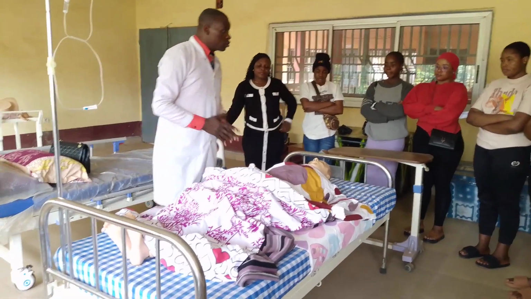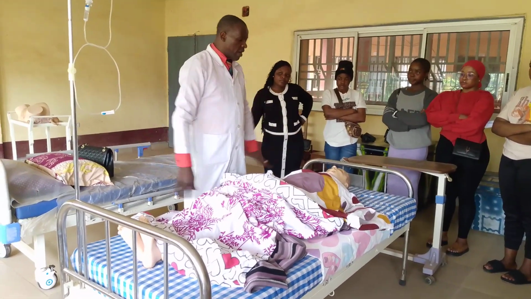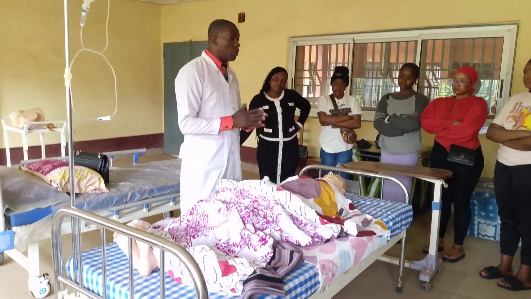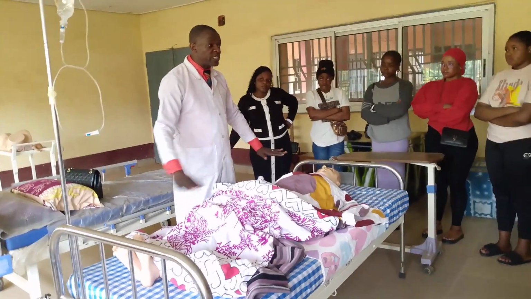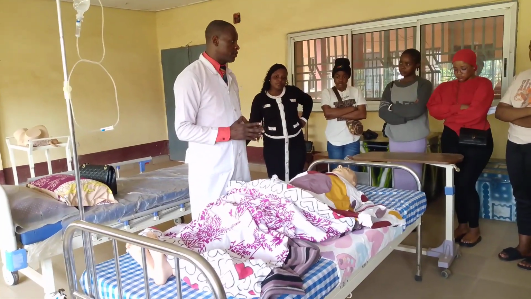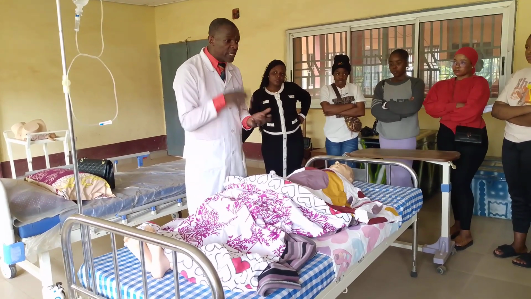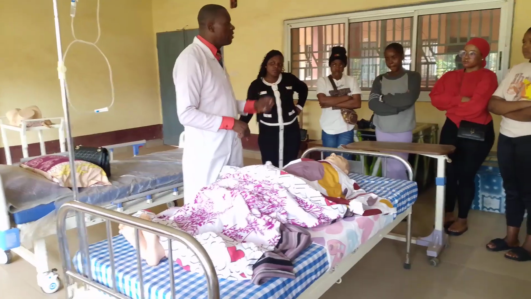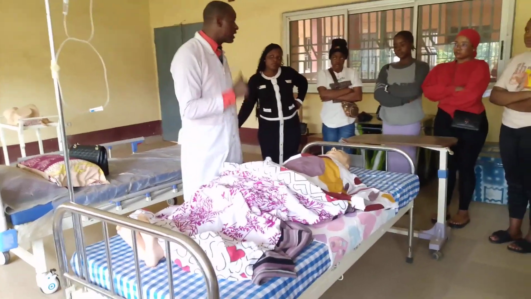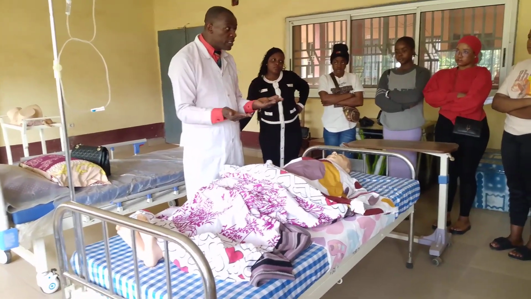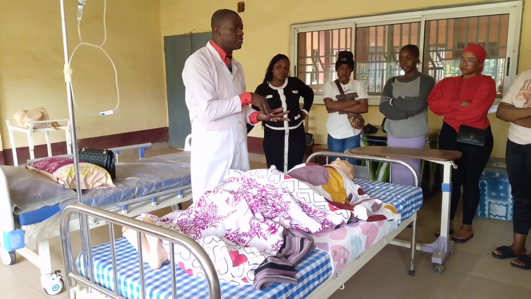Now, to do a physical examination of the woman, the woman has to be completely undressed but covered with 2 sheets. This is the reason why you have 2 bed sheets inside your tray. Even as student midwives, you will not enter the hospital for practical exam without a tray. And that tray also has 2 bed sheets.